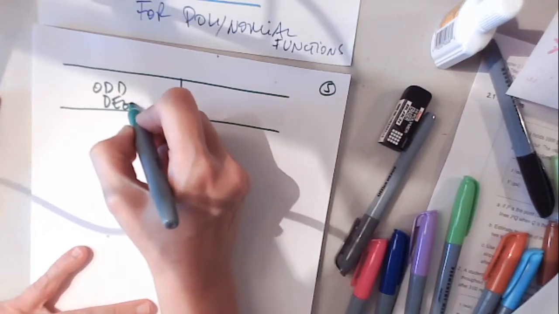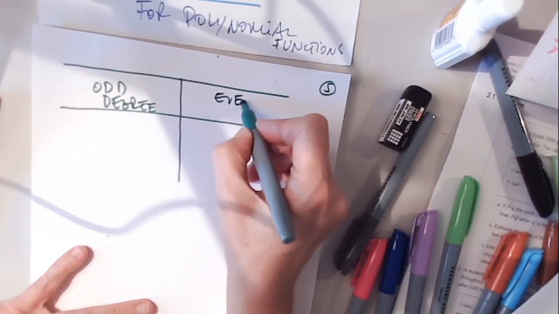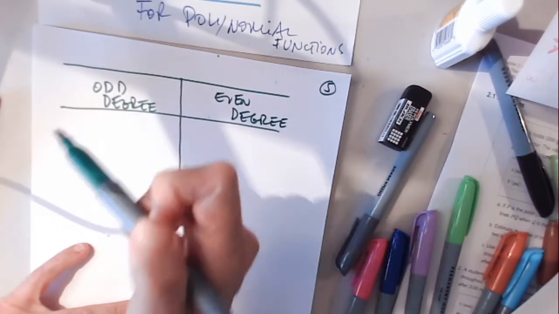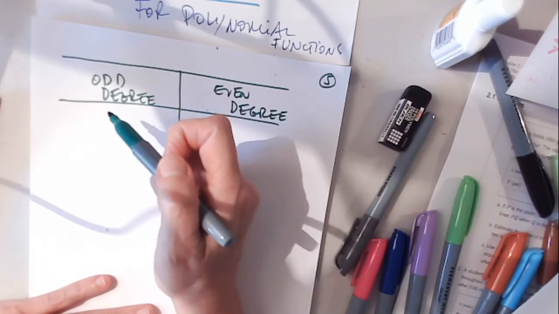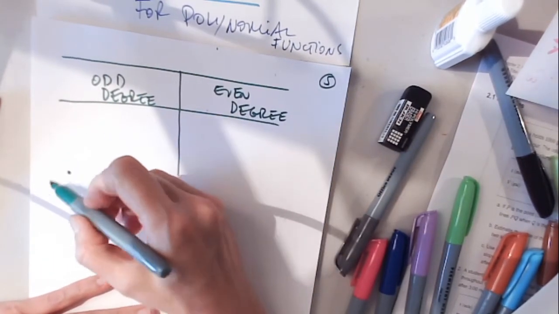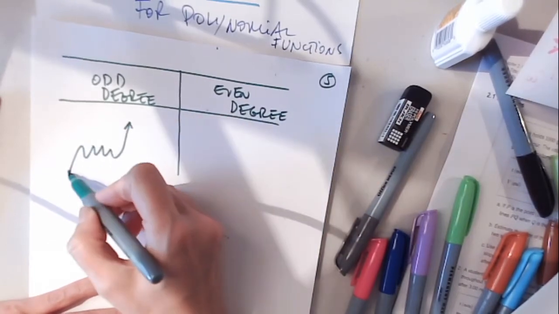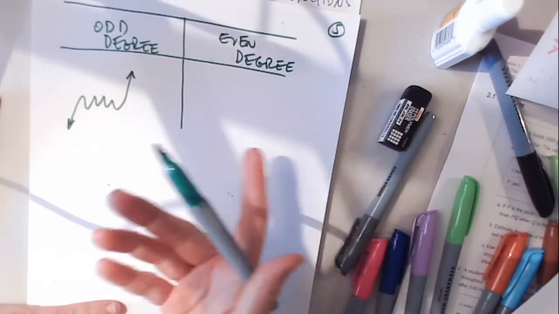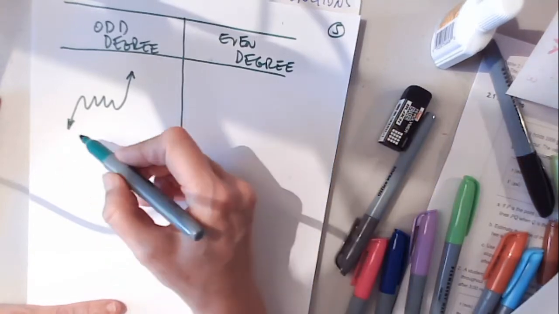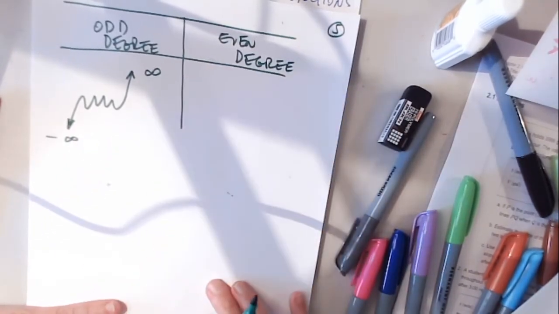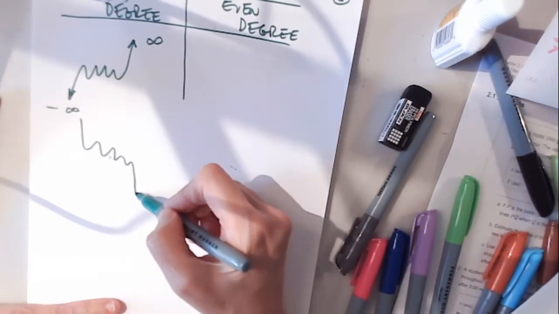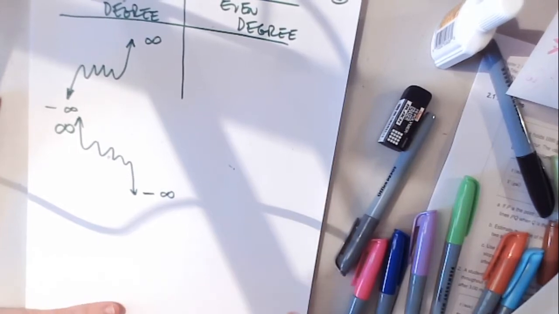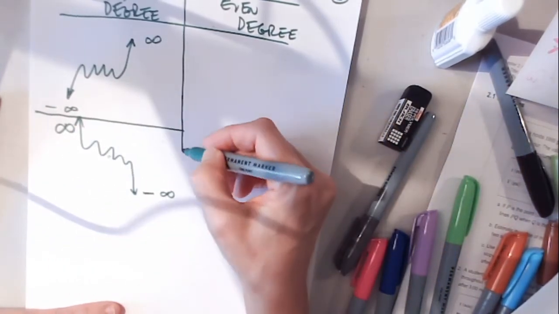The odd degree has two options: to start at negative infinity and do whatever and go to positive infinity. I don't know how many turns or x-intercepts, it depends on the degree. Or the other one, to come from positive infinity and go to negative infinity. These are the only two options.